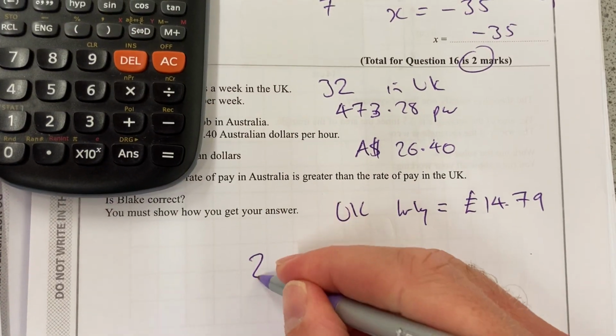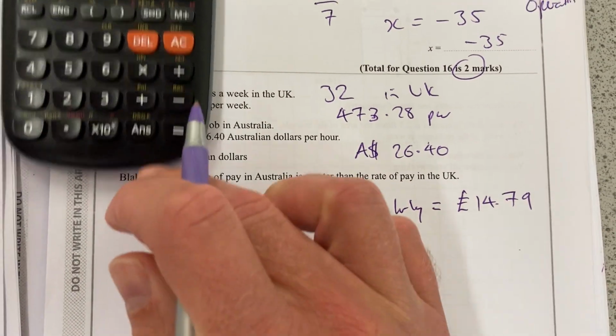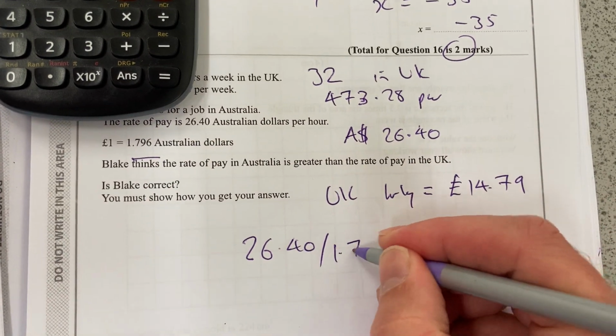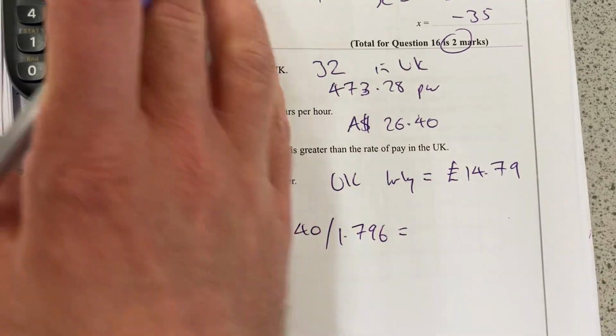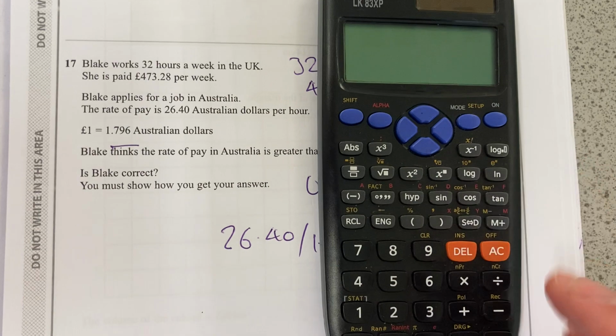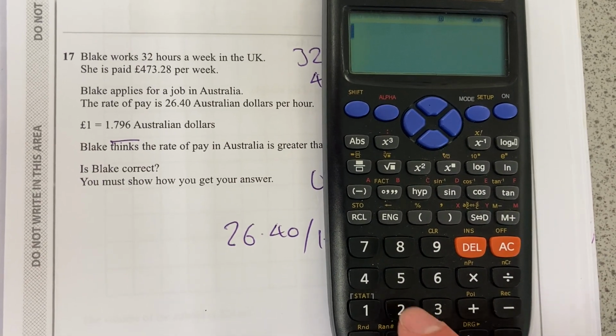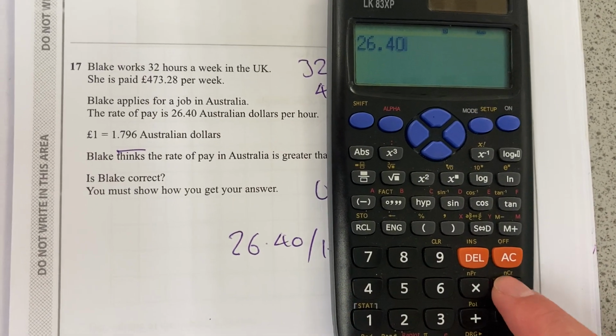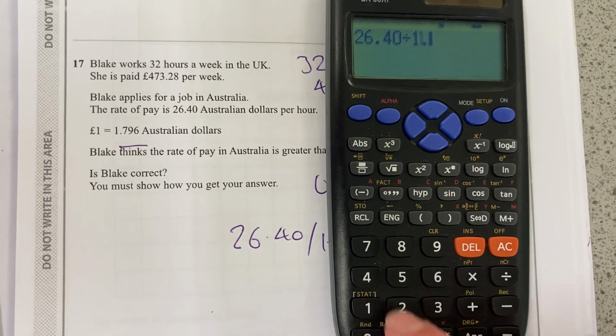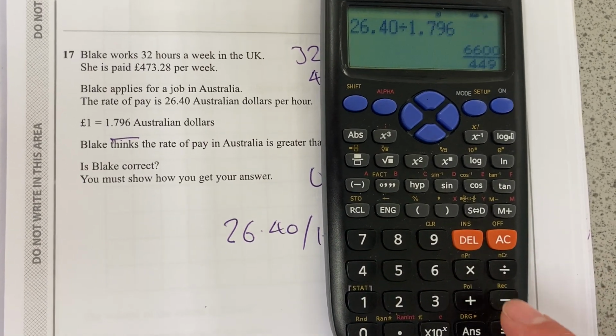Then we can convert that Australian one into pounds. So I'm going to do 26.40. I'm going to divide by 1.796 using that exchange rate. So 26.40 divide by 1.796.